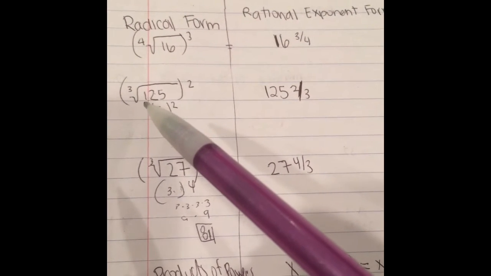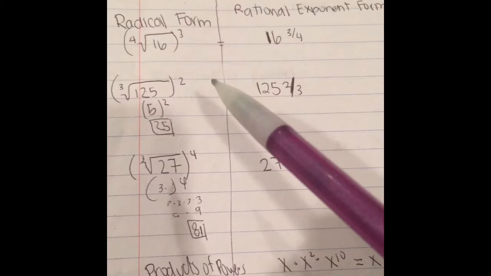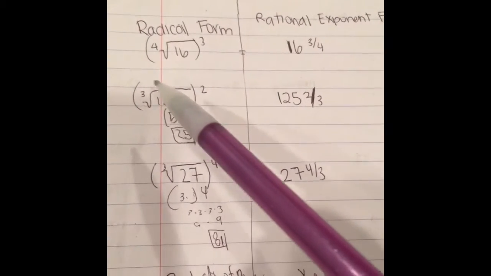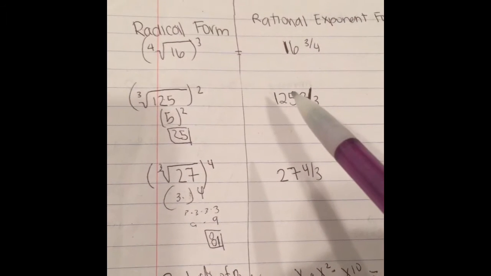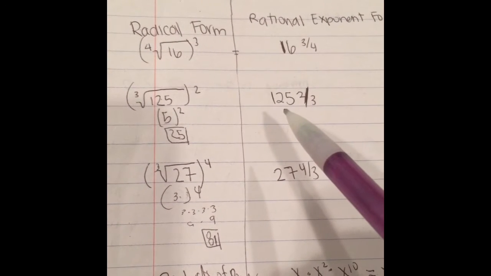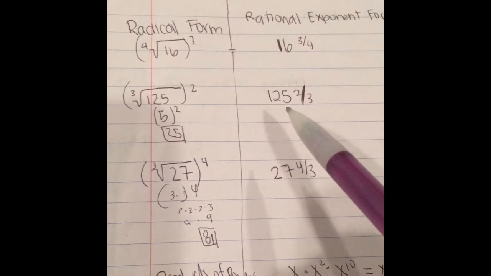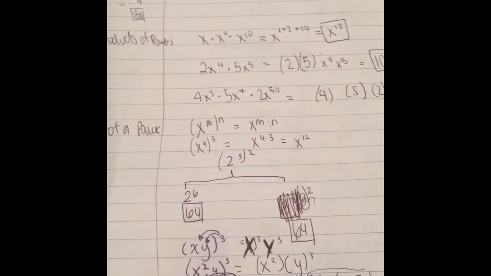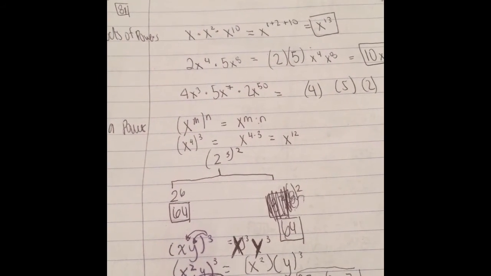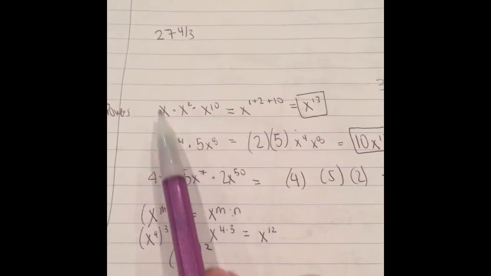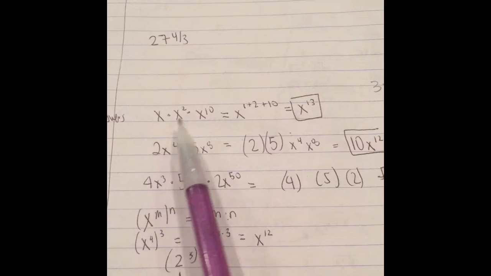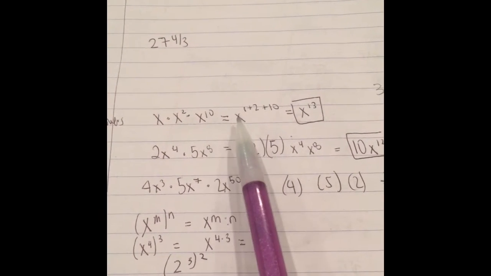So now we're going to be talking about rational exponents and radicals. So with these, with the first example, it's the power of products. So you get x times x squared times x to the 10th power. So the way you do this is you multiply x times x, which is x, and then you add the exponents, which is 1 plus 2 plus 10, then you get x to the power of 13.